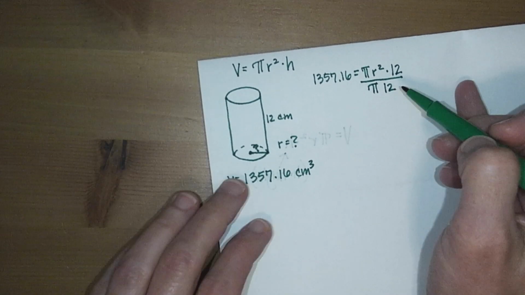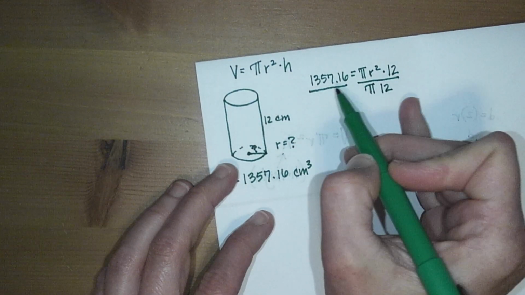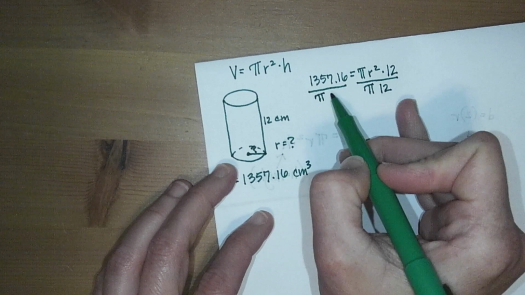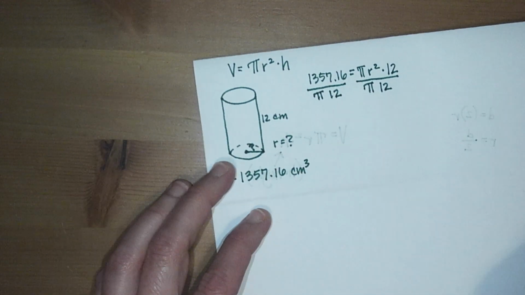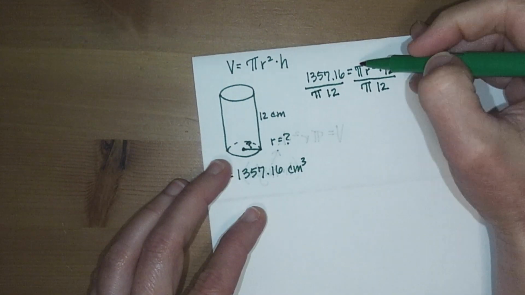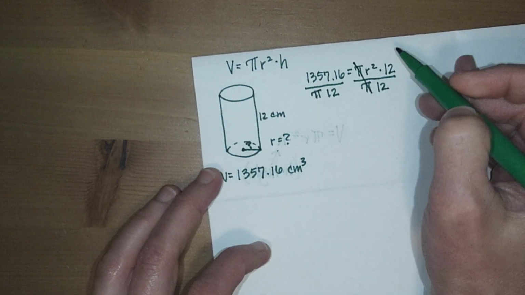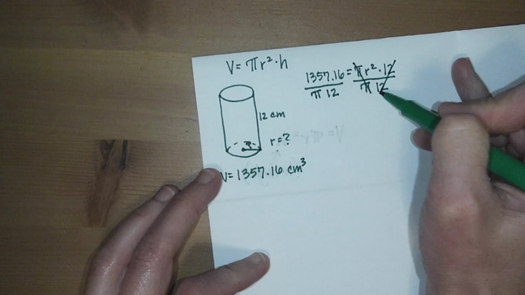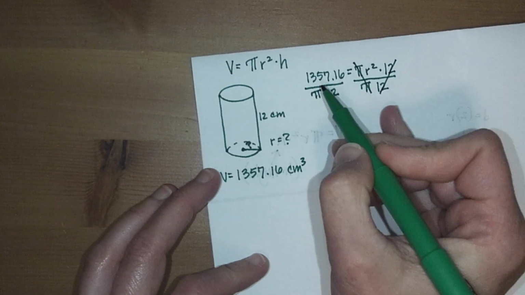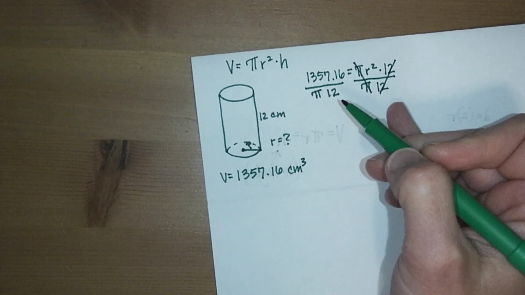And what we do to one side, we make sure we do to both sides. So dividing that by pi and 12 also. Okay, so pi divided by pi equals 1, so we're just going to cancel that out. And 12 divided by 12 equals 1, so we're going to cancel that out. And then on this side, we need to do the math, so let's grab our calculators.